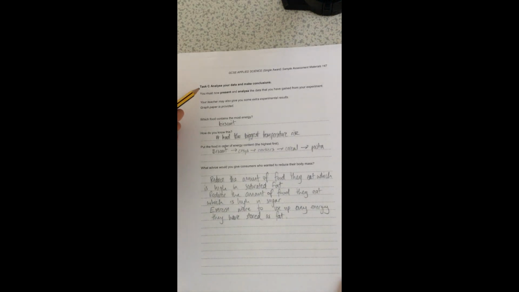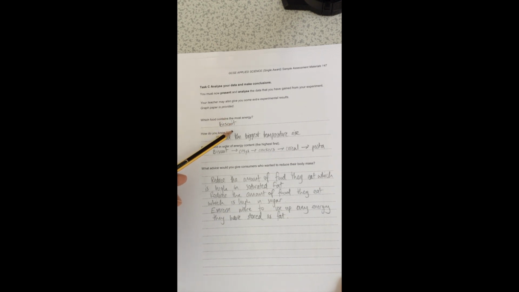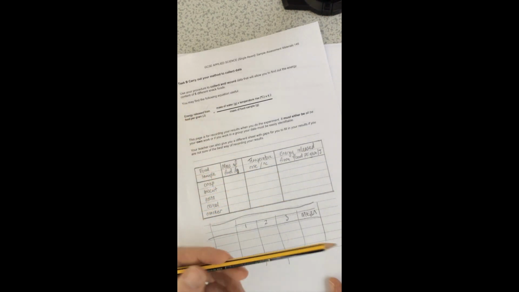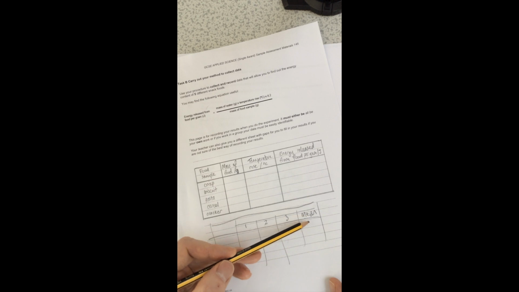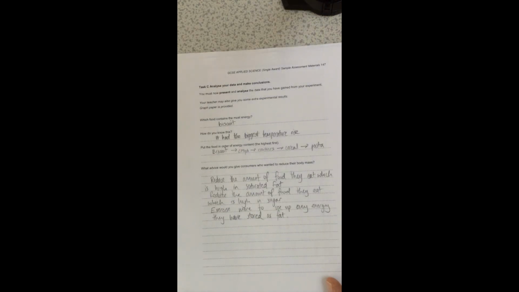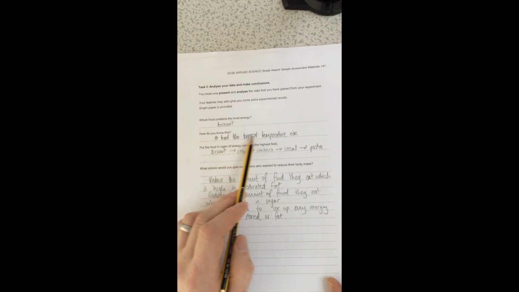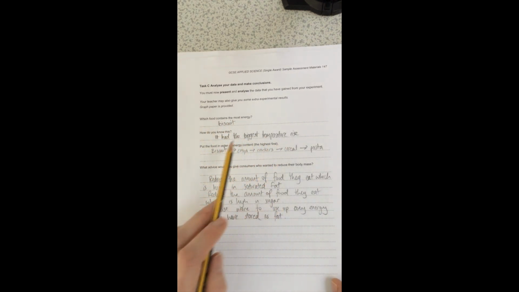Then it's task C, where you're going to analyse your data and make some conclusions. First of all, they're going to ask you to find out what is the result from your investigation. In my investigation, I found that the biscuit contains the most energy. I would know this because I would look at my results table and find out what my results were. Yours, which one had the highest or lowest mean, and whichever it might be, the thing that you're measuring. Now, how do I know that it had the most energy? Because it had the biggest temperature rise in this experiment.